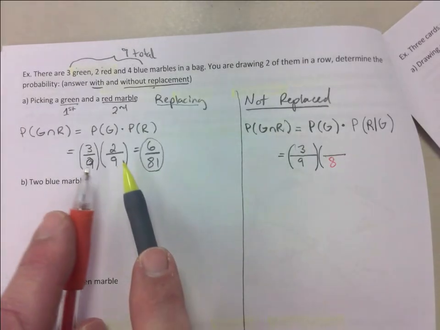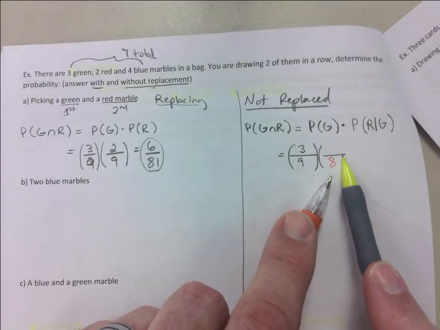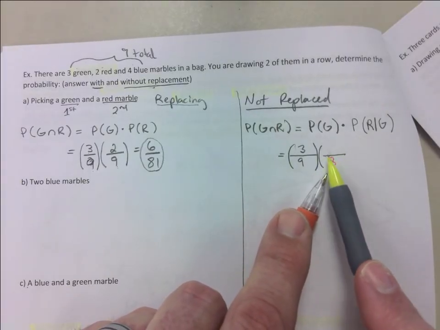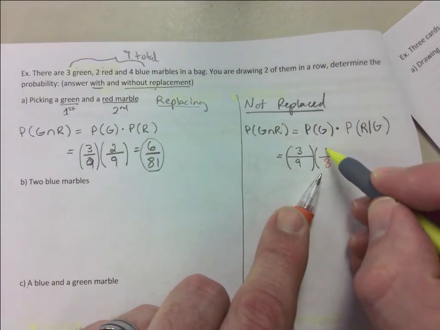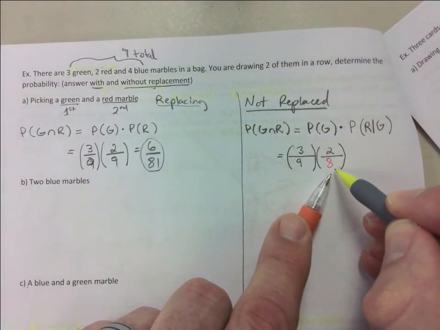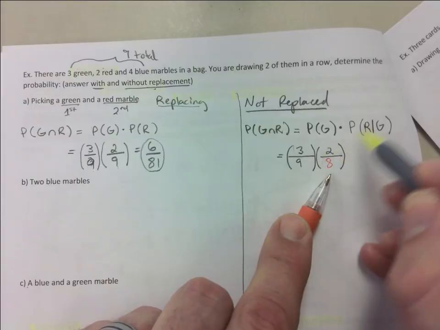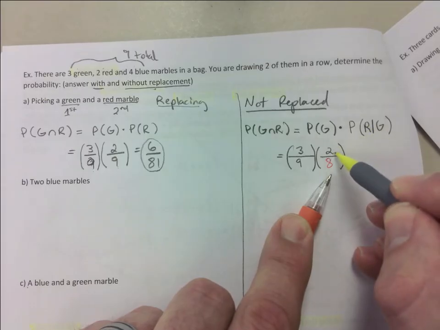Listen carefully. Did the green one that I picked on the first one affect the number of red ones that I have on the second draw? No, I still have all 2. So that's good. The total has definitely been affected, but the number of reds has not been affected by the first event.